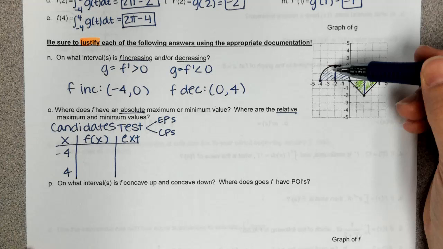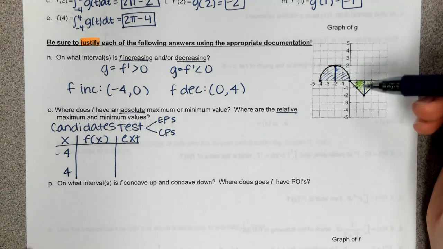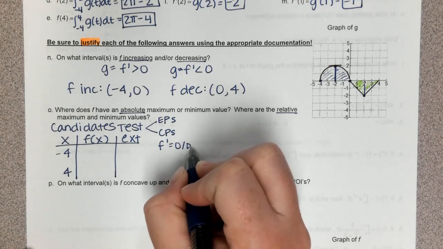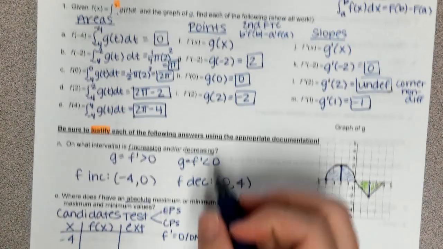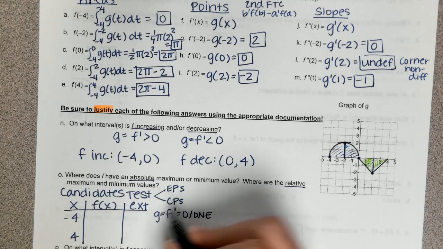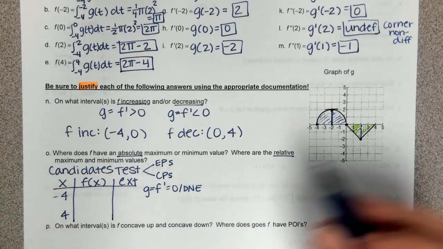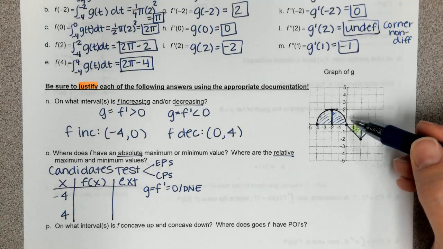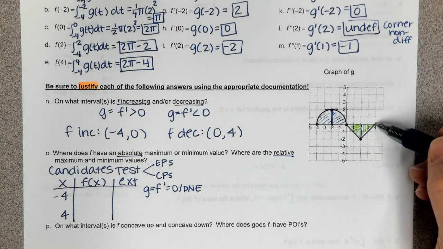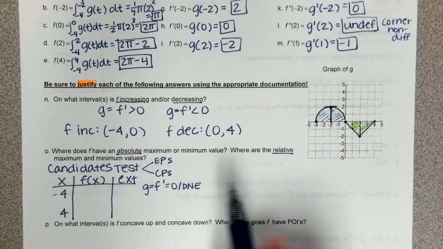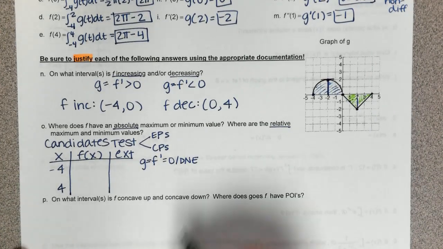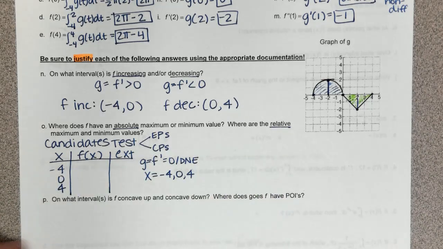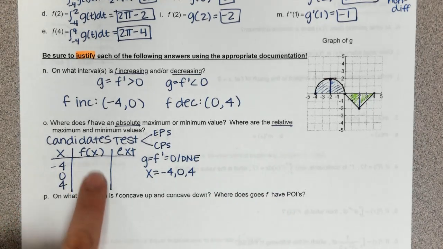Where does that happen? Well, it's where f prime equals 0 or does not exist. And for this problem, f prime is the same as g. So where does g equal 0 or does not exist? Here and here and here are all the places where g equals 0. So that's at -4 and 0 and 4. Those are my candidates. Then I'm going to plug those into f and calculate.